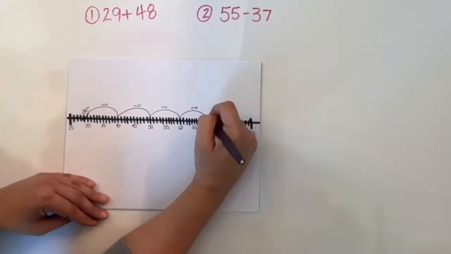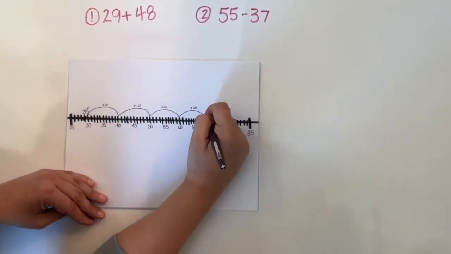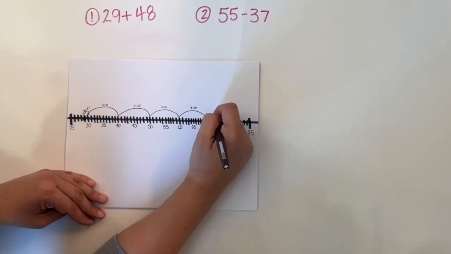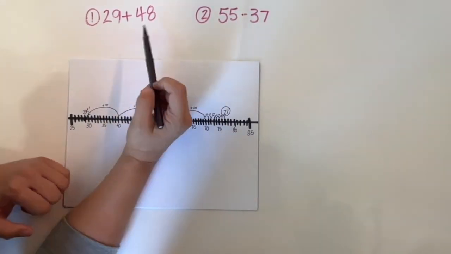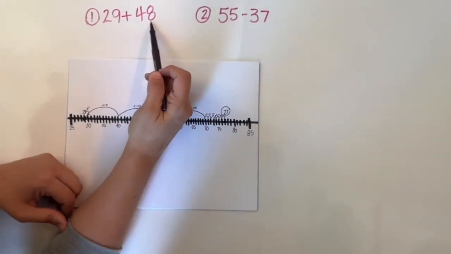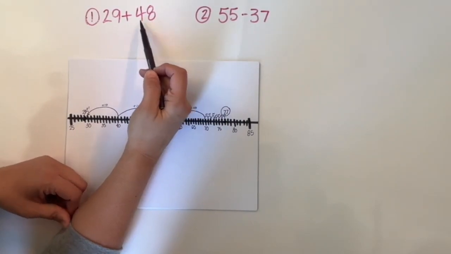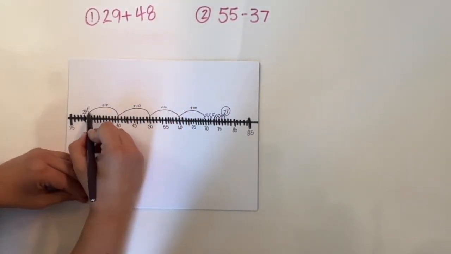That's where I've landed. So I could count all my hops here: 1, 2, 3, 4, 5, 6, 7. And my other one hop here is 8. And I know that I jumped the right number of ones because I have 8 ones in my number. I have 4 tens in my number, so I should have 4 10 jumps.